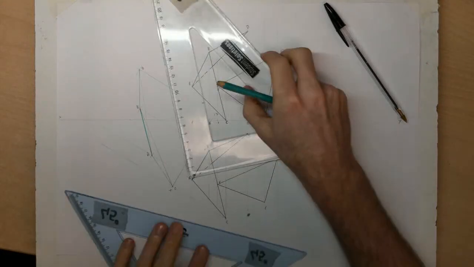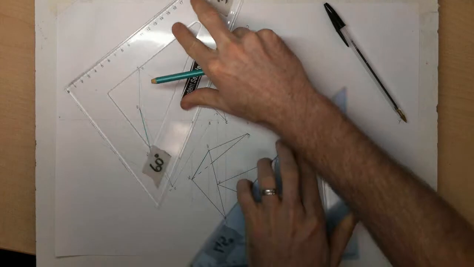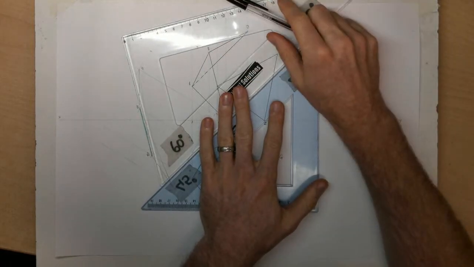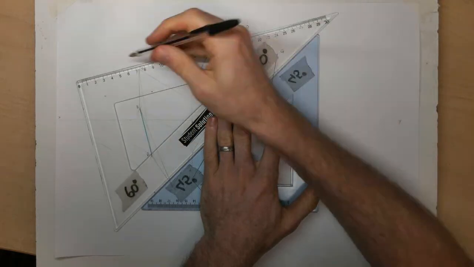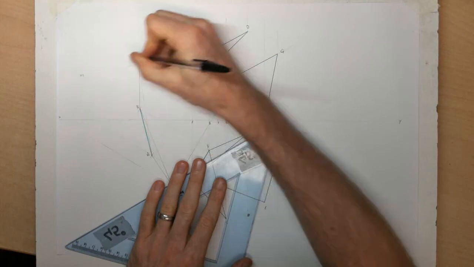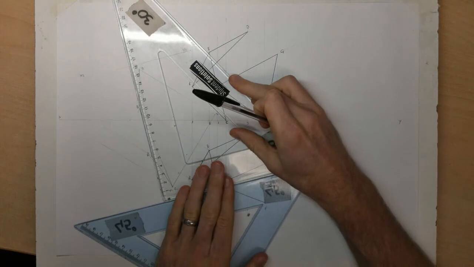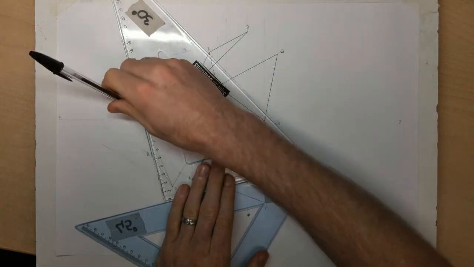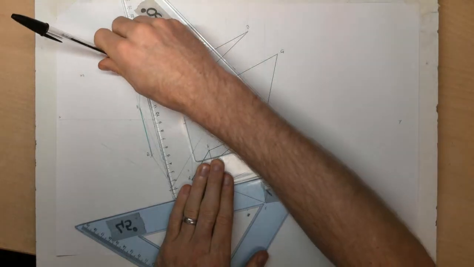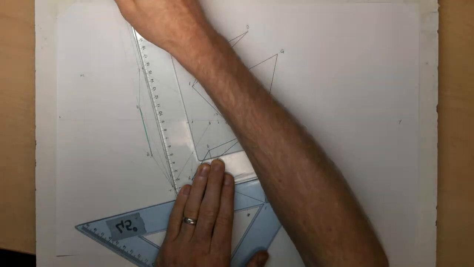So, from my XY line, X2, Y2. So, X2, Y2. Project AB, D, and C.